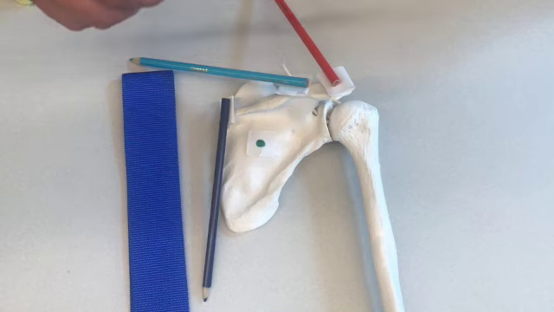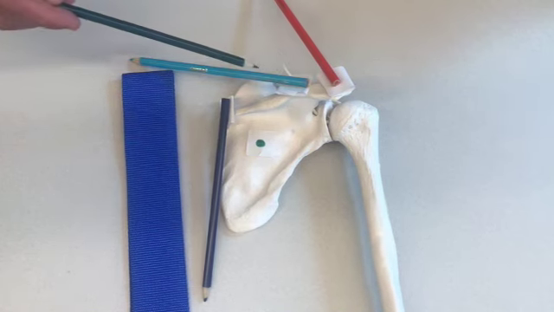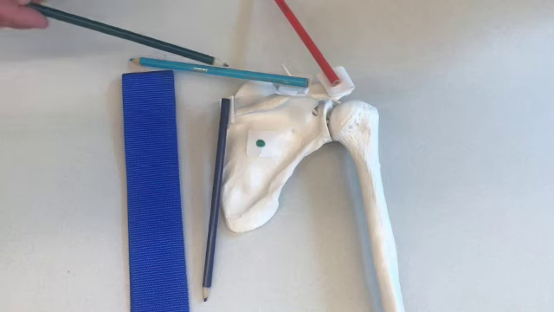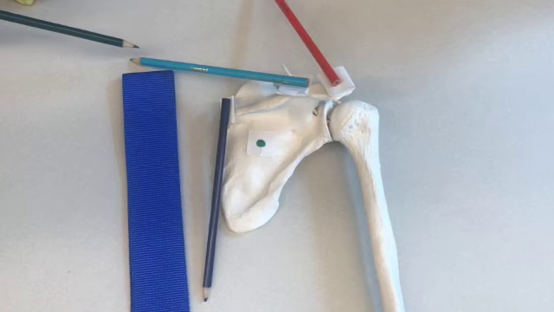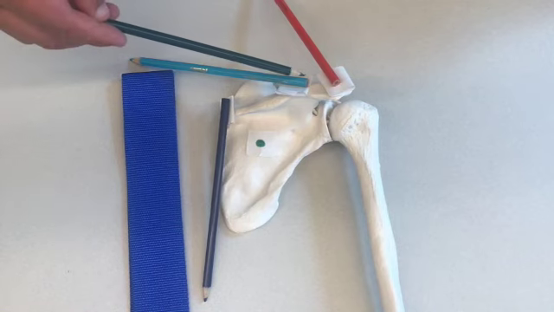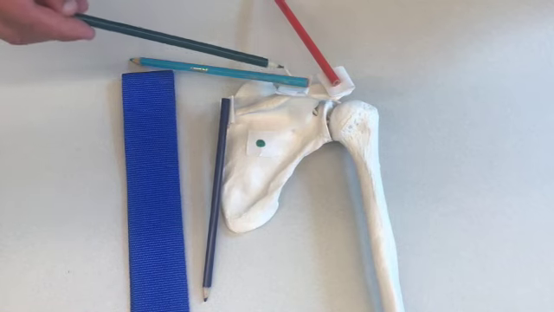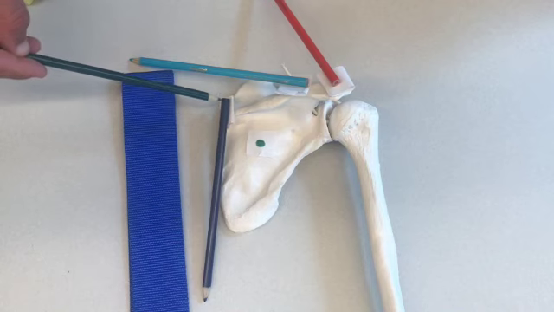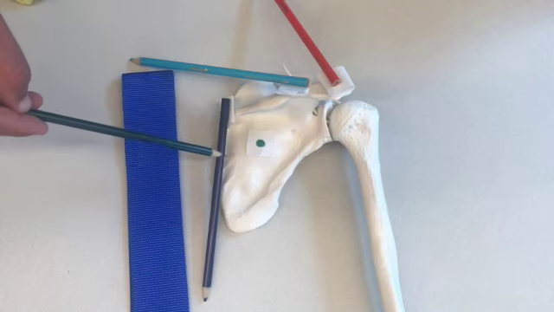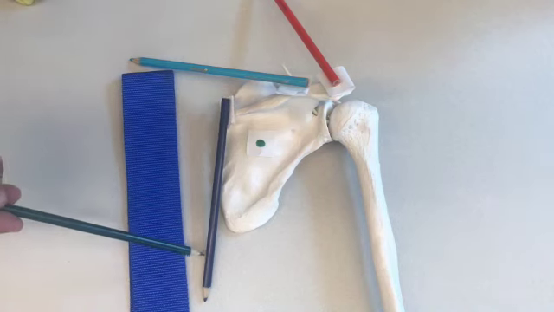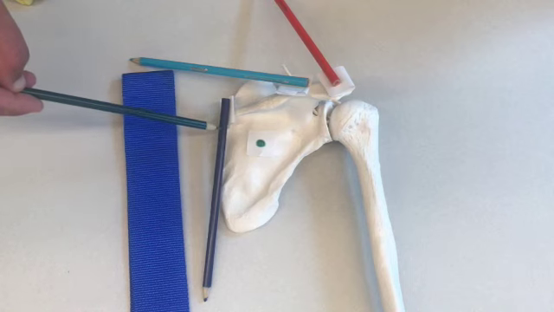Also, they're going to attach to the acromion and the lateral third of the clavicle. Middle fibers are going to attach to the spinous processes of thoracic vertebrae, also the spine of the scapula. Lower fibers are going to attach to the spine of the scapula, and also the spinous processes of thoracic vertebrae all the way down to T12.